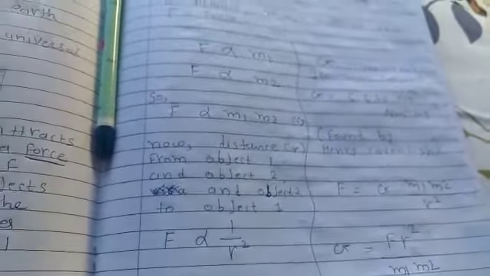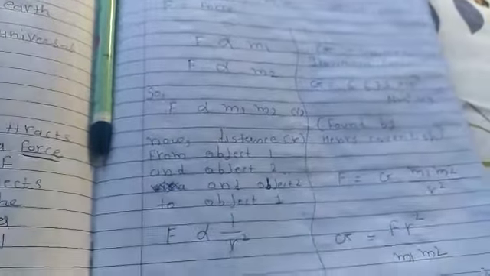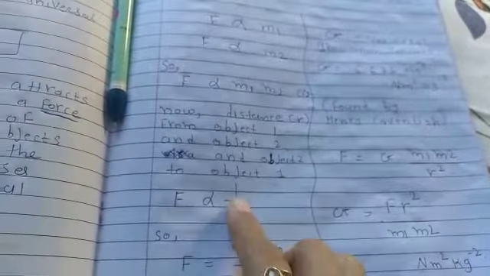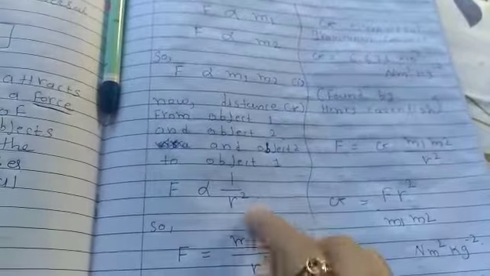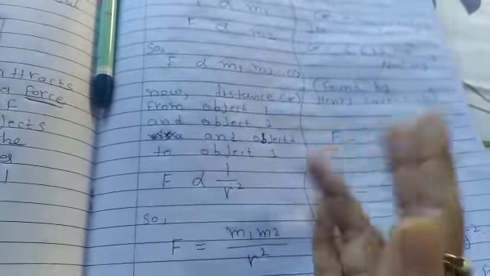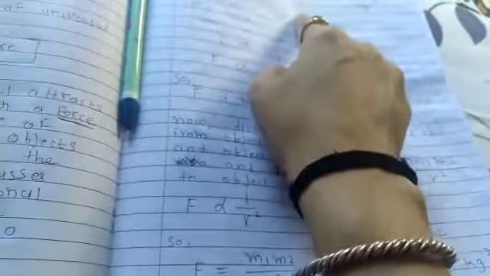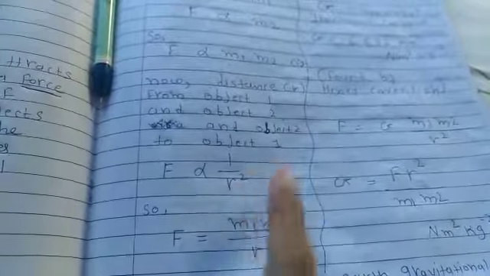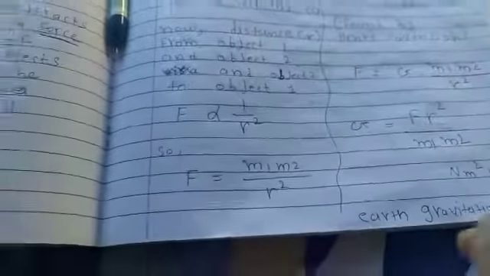That's why we can take r, radius. The force is inversely proportional to the square of the distance, or separation, of these two objects. So this is r and its square, r square.